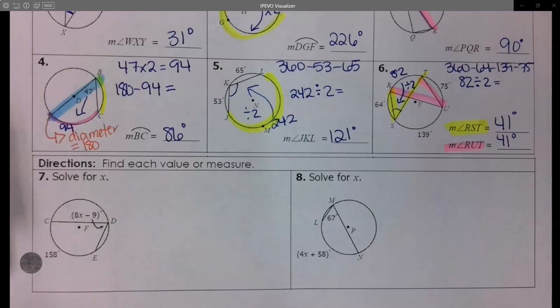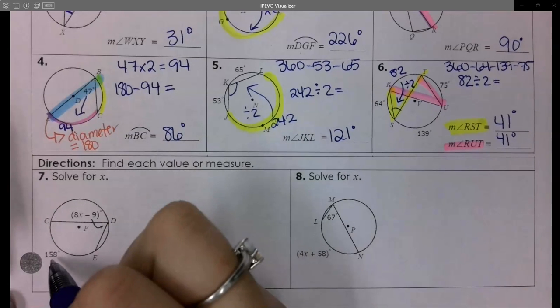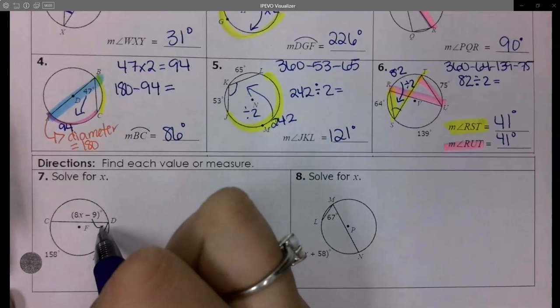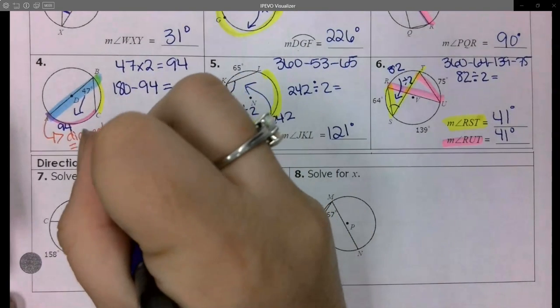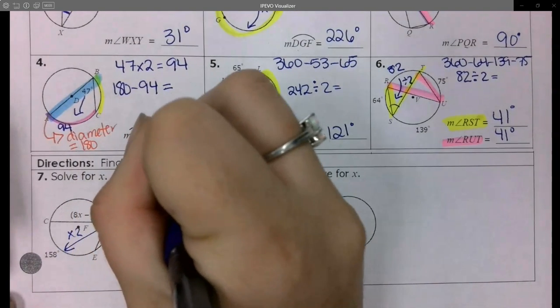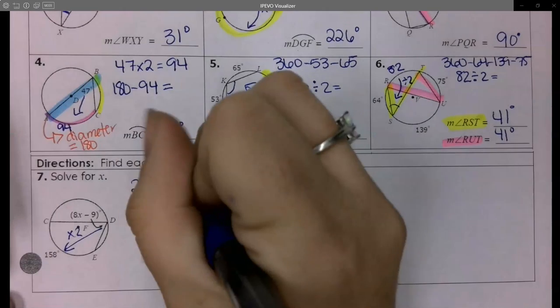So number 7 wants me to solve for x. What I can do here is, okay, I see. This angle is going here. So I know that to go from here to here, I times by 2. So I'm going to take the stuff in parentheses and multiply by 2 and set it equal to the arc length.